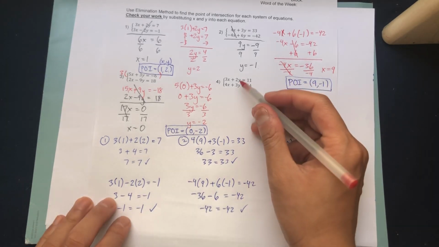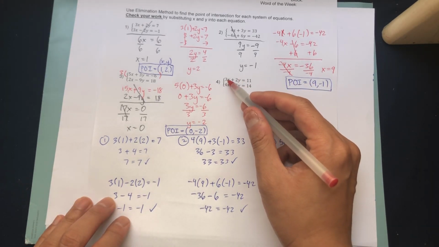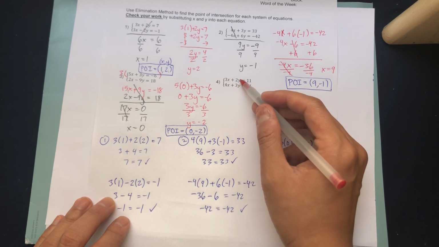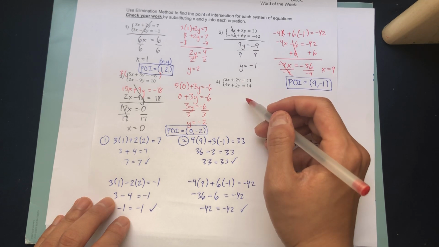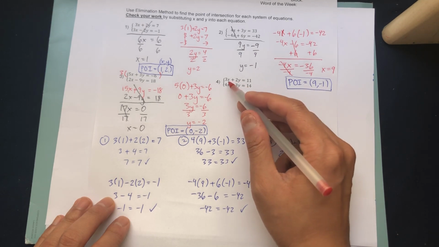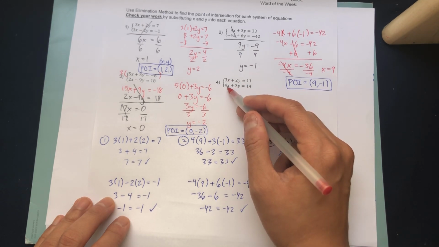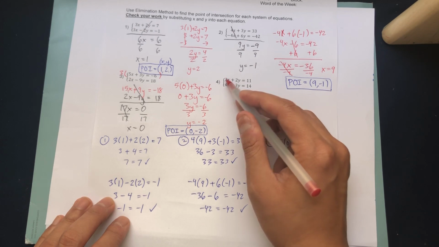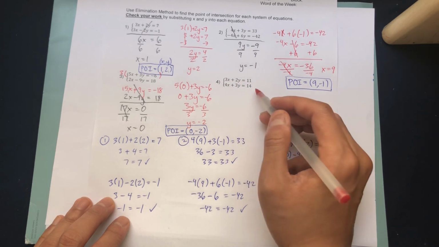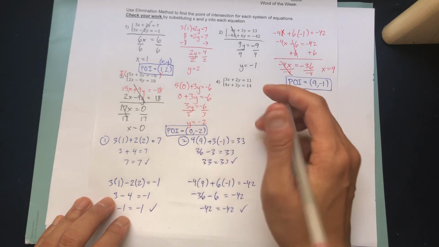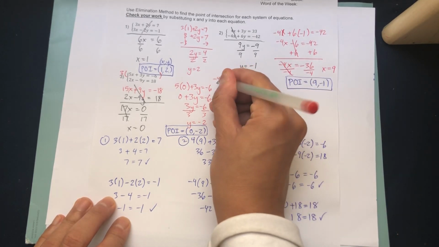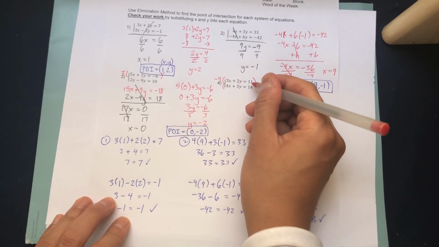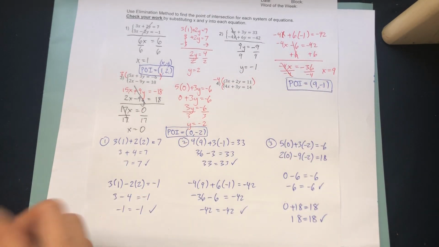Lastly, we'll notice that in this equation right here, with both equations, there's nothing that we can do right now where they'll eliminate each other. So let's say we want to get rid of our x's. We're going to have to multiply one of the equations by a negative and the other one by a positive so that they can make 0. So 3x times negative 4 and 4x times positive 3.